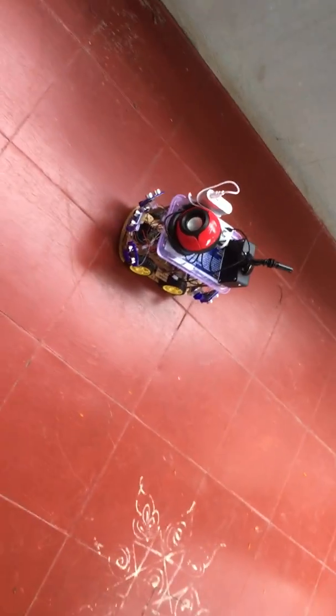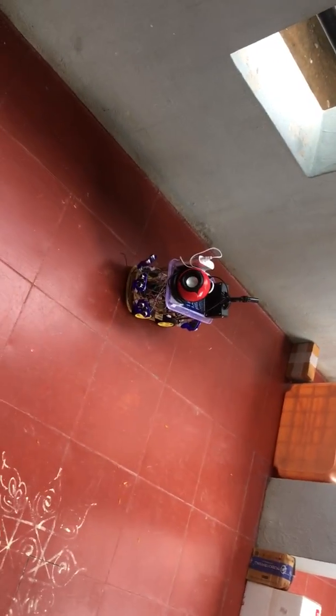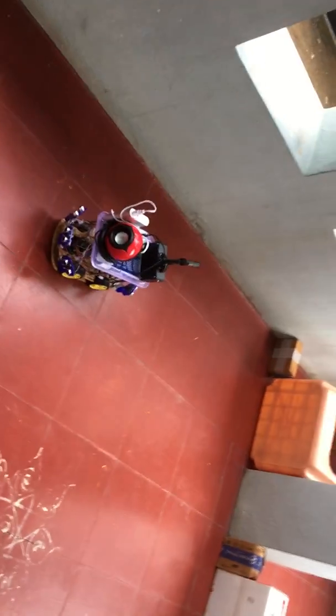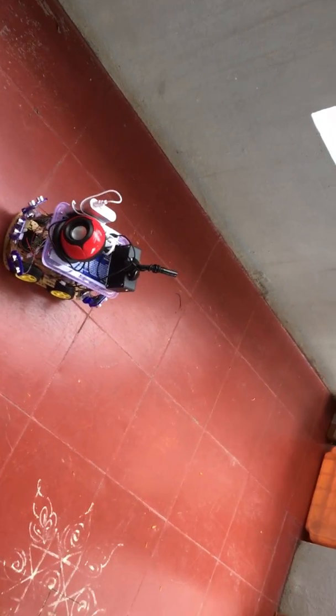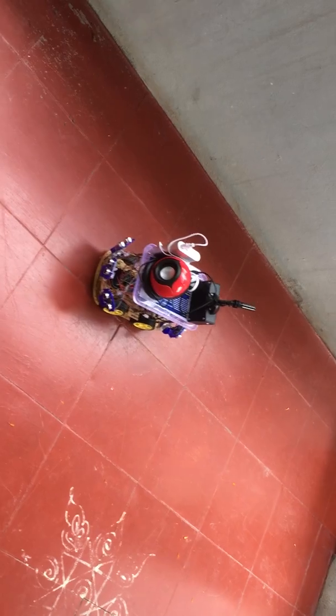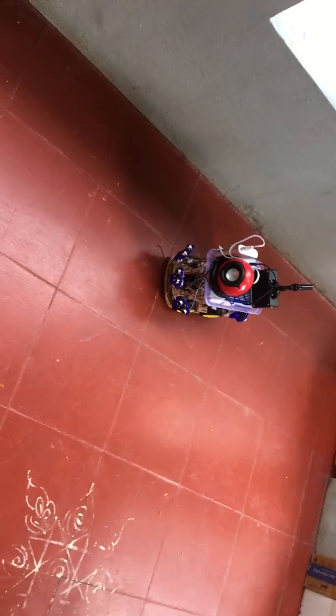So far I was successful. At no point of time did it hit the object. It's almost 10 minutes I've been doing it. Never, at no point of time did it hit any of the objects.